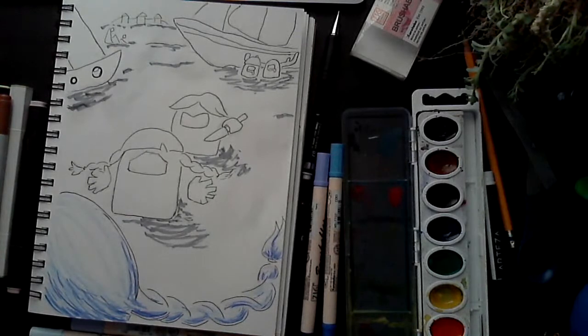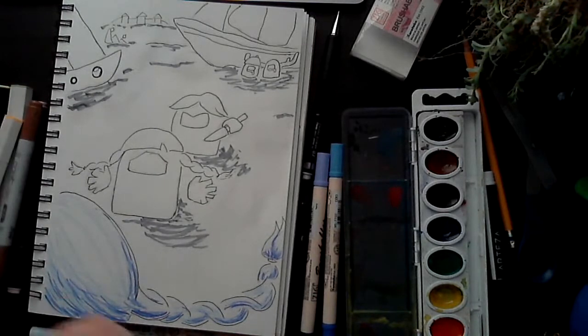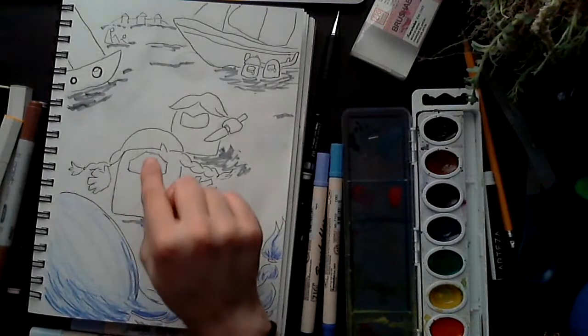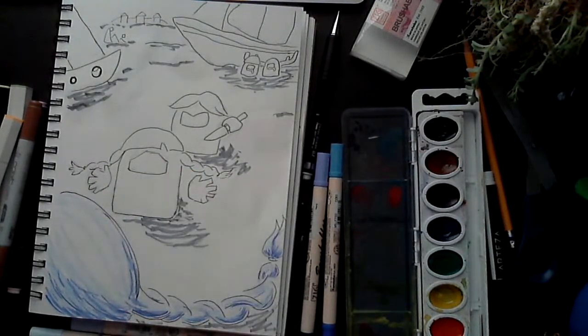All right. Also, I think what I'm going to do is add some shadow over here. There we go. Yeah, that doesn't look too bad. Now let's see. I know that for Anna's eye, I used a greenish brown.